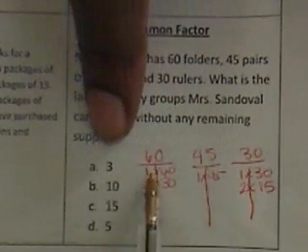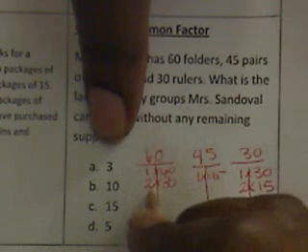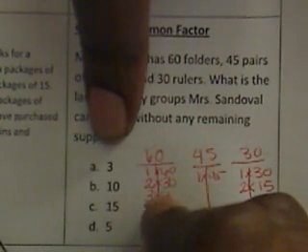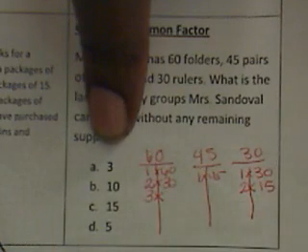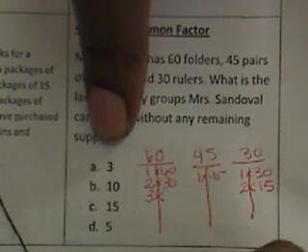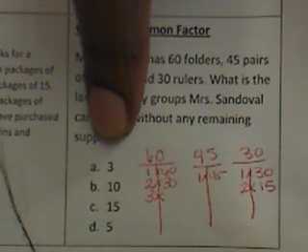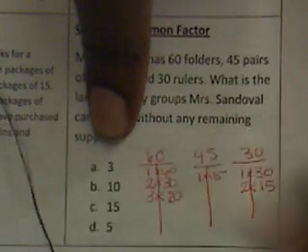All right. Now let's go 1, 2. Can 3 go into 60? Yes. How many times? Just divide. 20. Oh, now everybody knows the answer. Okay. Can 3 go into 45?